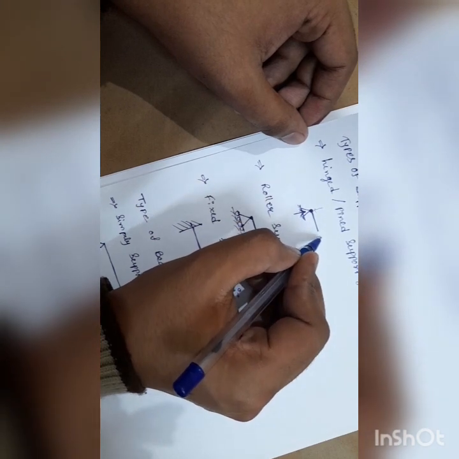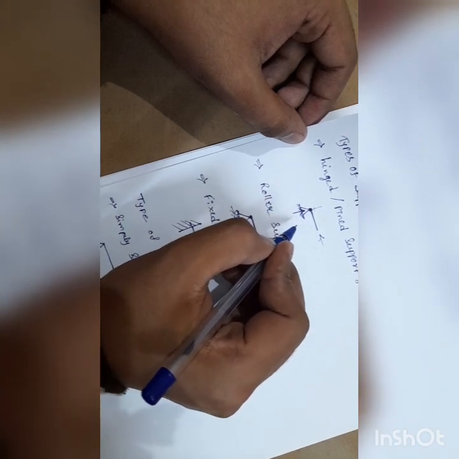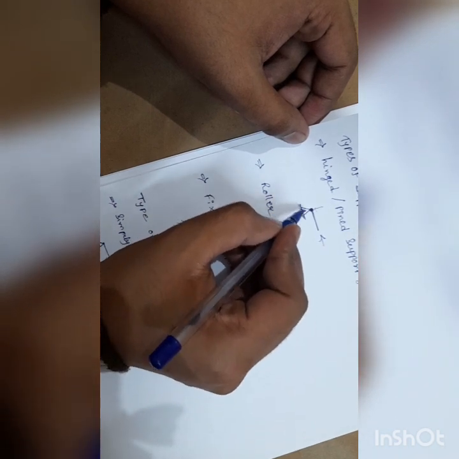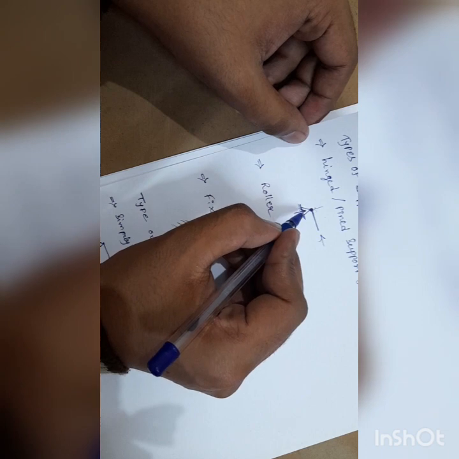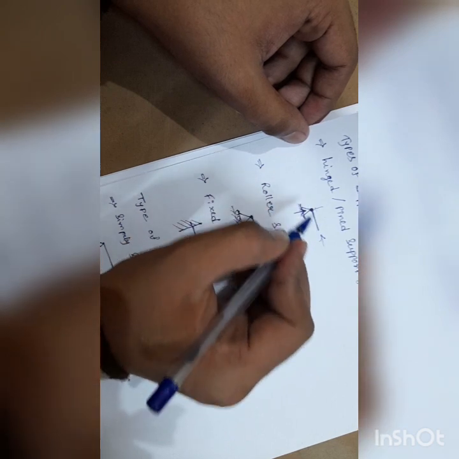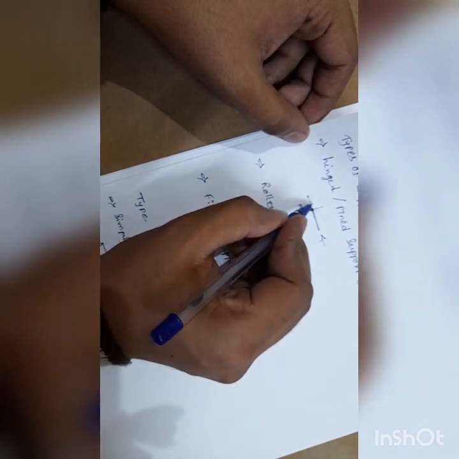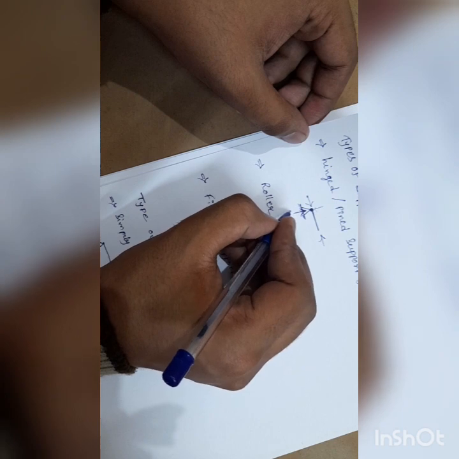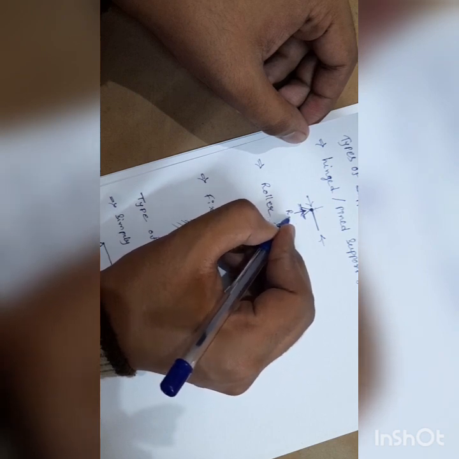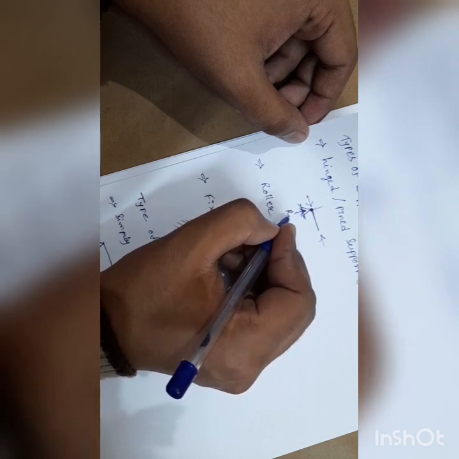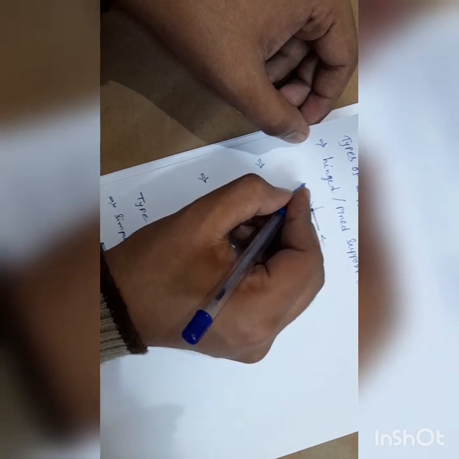Also, if we give some load in horizontal direction to the member, the support will also not move in horizontal direction, so it will try to resist the load, so it will give a horizontal reaction. We denote reaction by R, for vertical RV, and for horizontal RH.